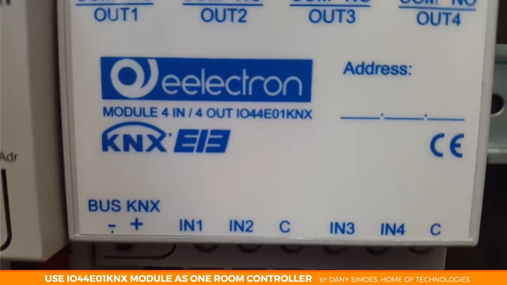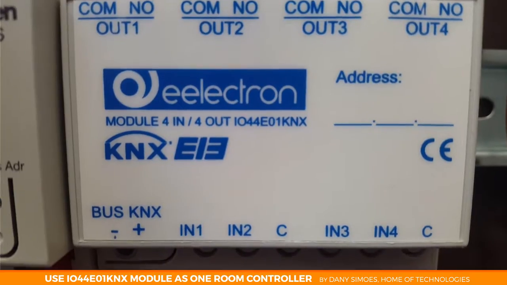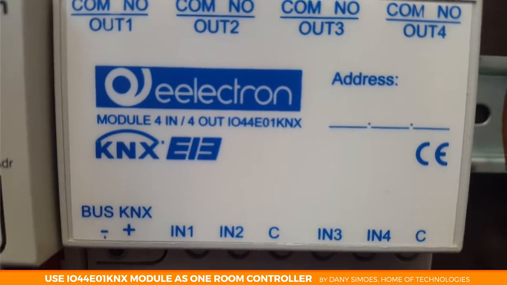So this was how to use the IO44 module from Eelectron as a one-room controller.